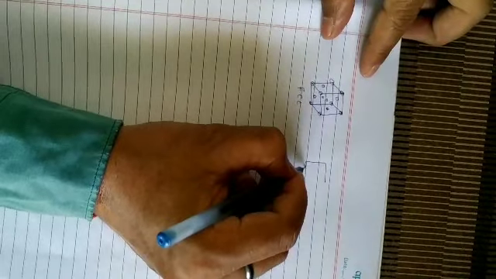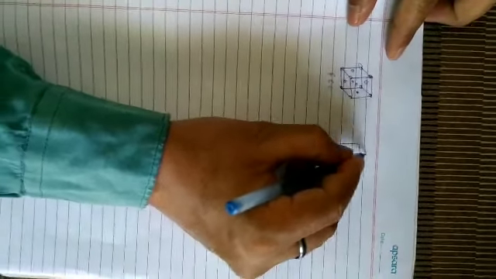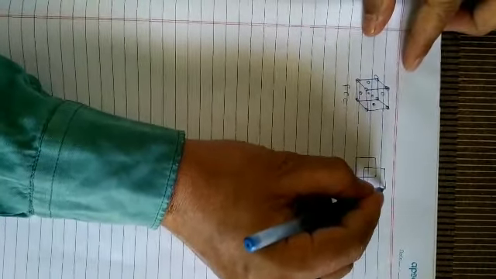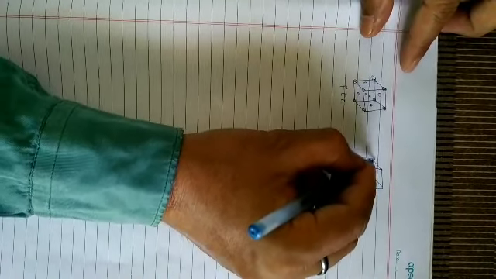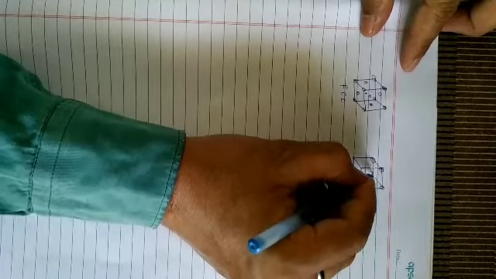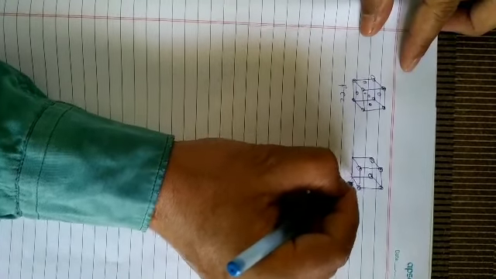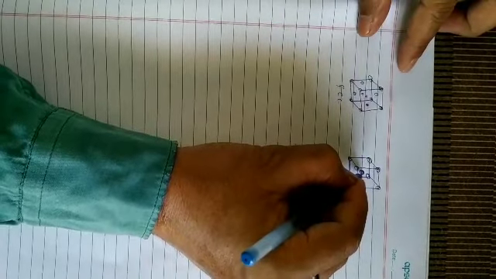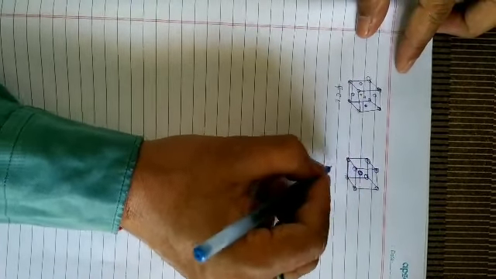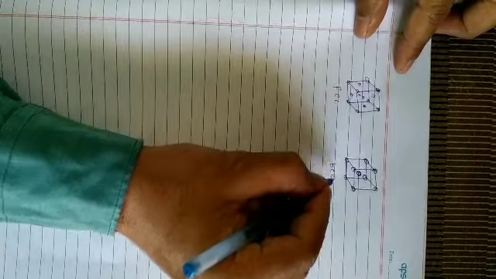Similarly, body centered. Here you will notice that the points or atoms or molecules are present on the corners, that is 8 corners of the cubic unit cell, as well as 1 point is in the body, and all are interconnected. So this is BCC type, body centered.